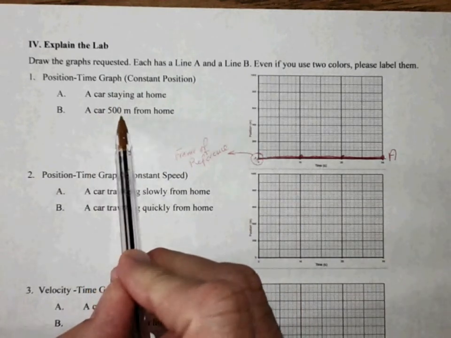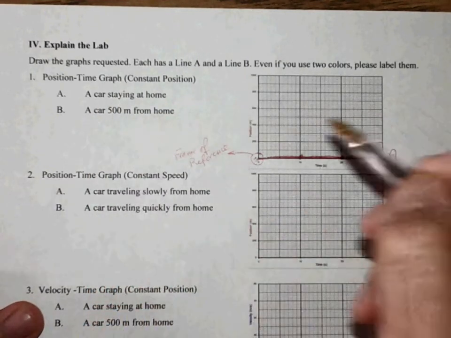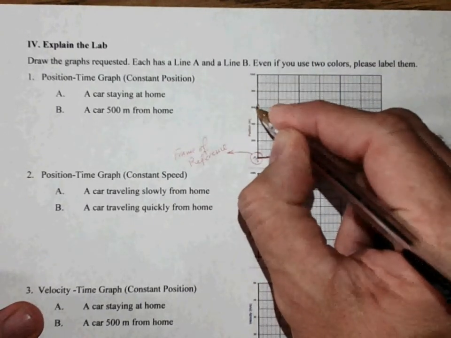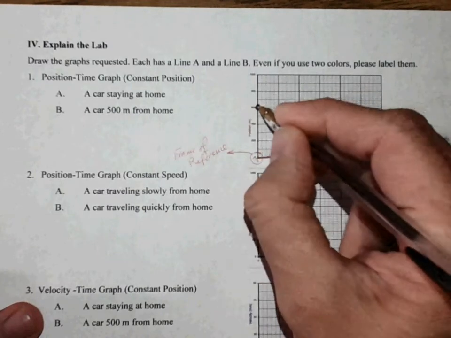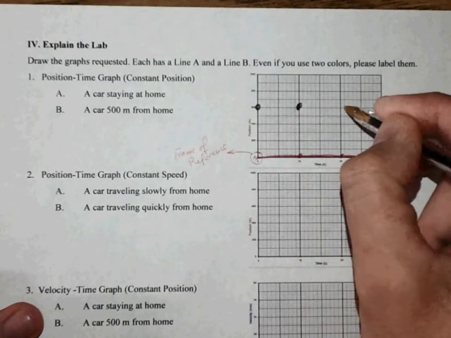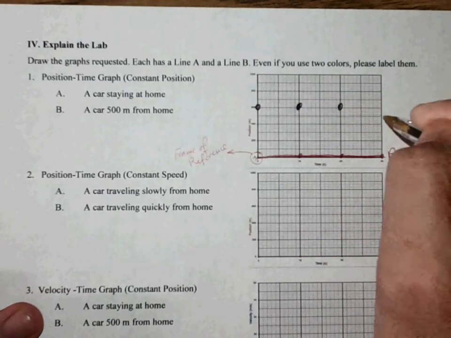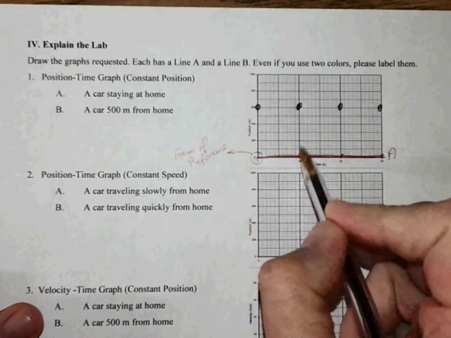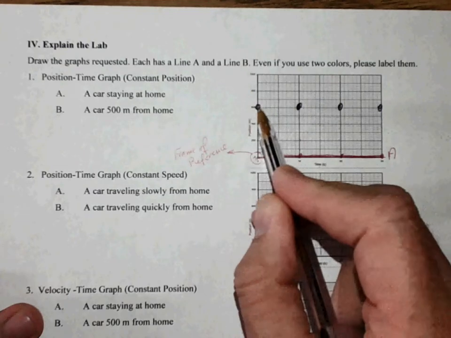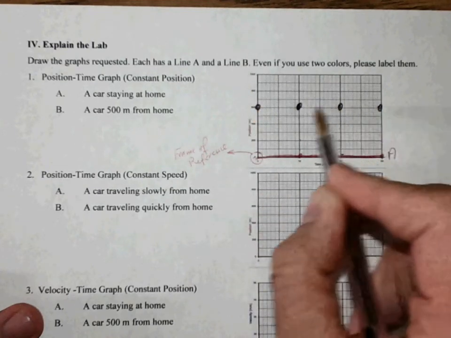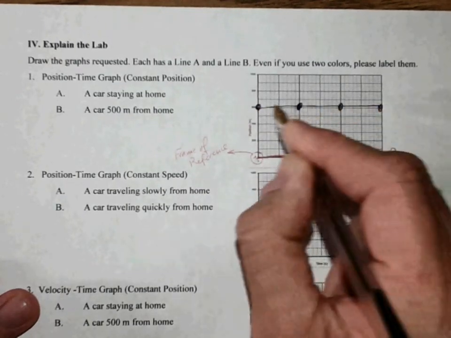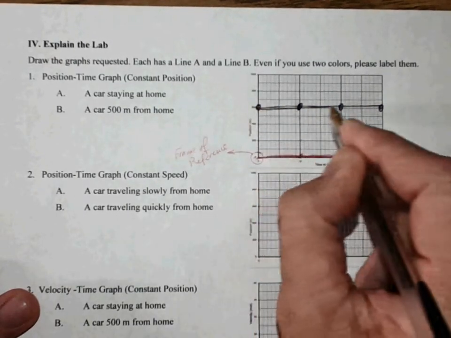A car 500 meters from home. So you've gone over to a friend's house down the road and you've parked 500 meters away. So when the story starts, you are not at home, you are 500 meters away. And you hang out there for a while. Probably a lot longer than 10 seconds, 20 seconds, 30 seconds, right? At 10 seconds, I'm 500 meters away. At 20 seconds, I'm 500 meters away. At 30 seconds, I'm 500 meters away. In fact, all of this time, I'm just hanging out at my friend's house. At least my car is sitting there while we go about our business.